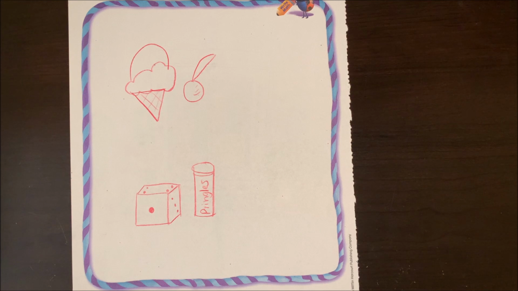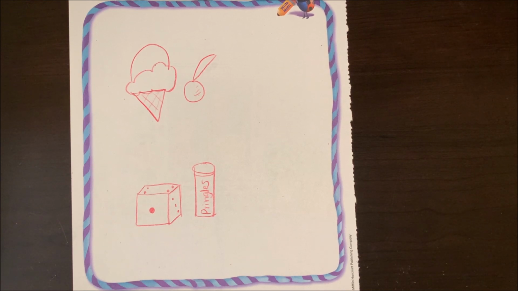Do you have ice cream cones at your house? Then you have a cone. So look for those objects, friends. We'll chat about it this week during group, and you let me know if you find any 3D shapes.